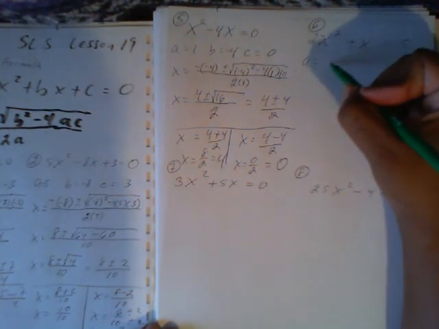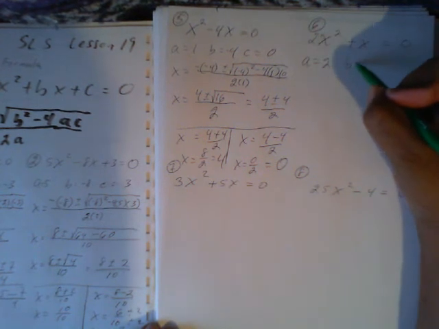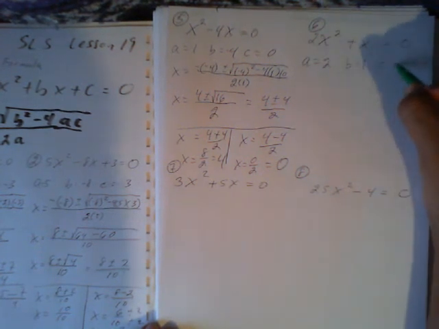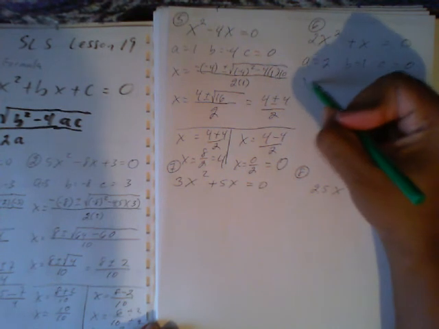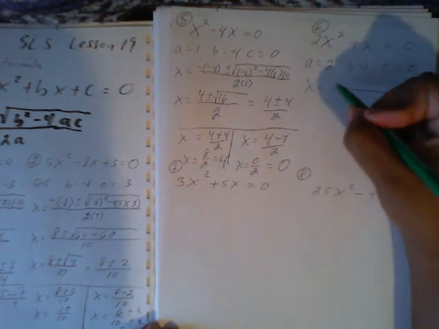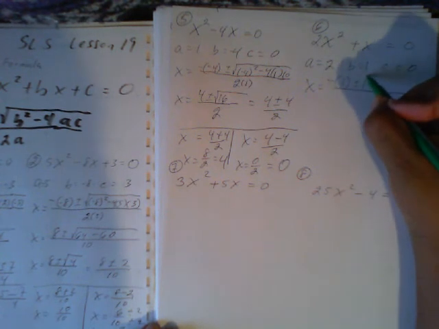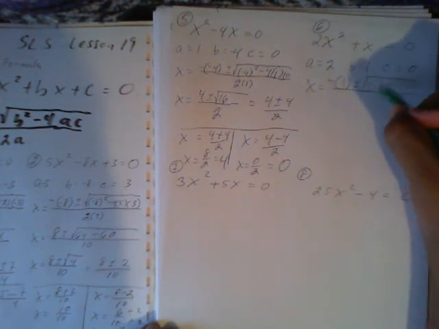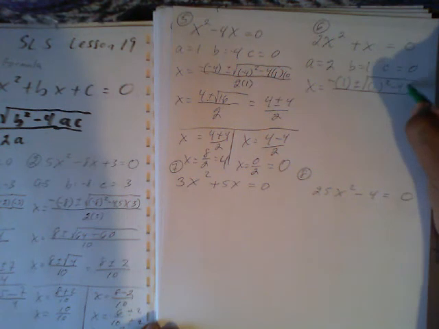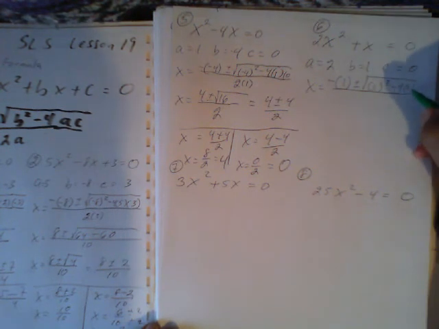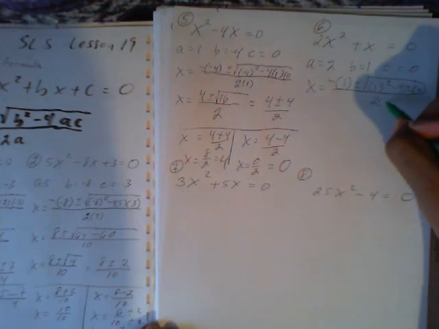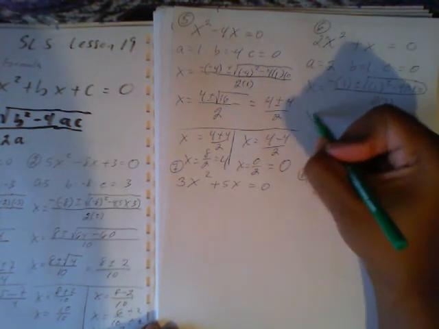Once again, number 6, a is positive 2, b is the understood 1, and c is equal to 0. So our x will equal the opposite of b, and b is 1, plus or minus the square root of b again to the second power, minus 4 times a, which is 2, and c, which is 0, all over 2 times a, which is 2.